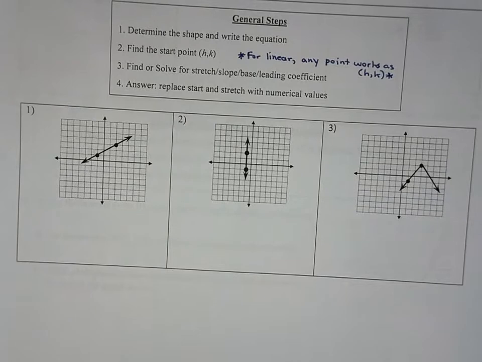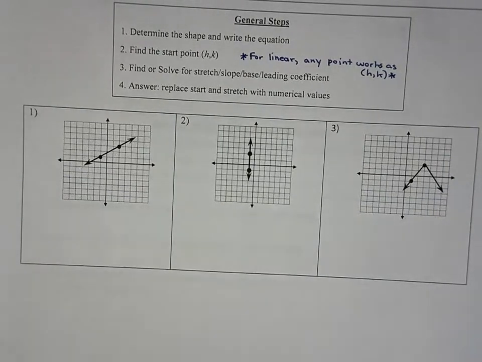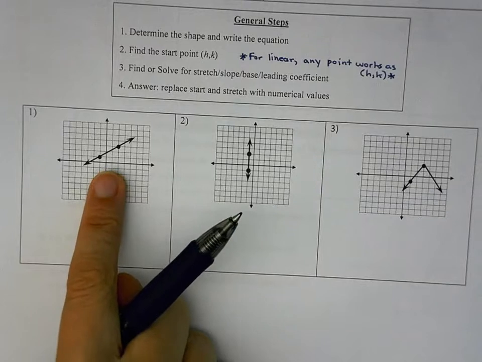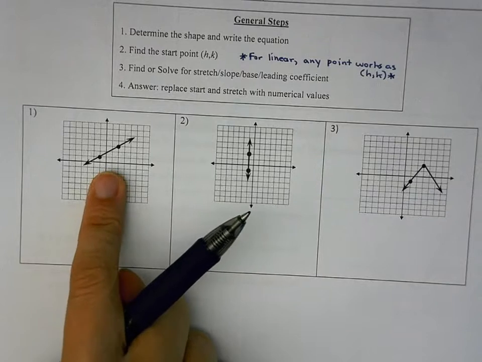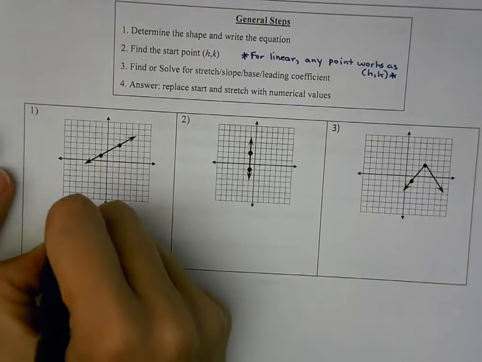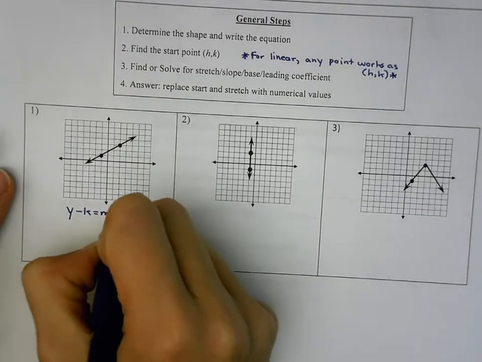Okay, so for number 1 here, we're going to take a look at this. First thing we need to identify is, well, what is the shape and general equation or descriptive form equation for this function family? Okay, so what kind of function family are we working with? Okay, and that would be linear. And what is the descriptive form of the linear equation? Okay, the descriptive form is y minus k equals m times x minus h. All right, it's right here.